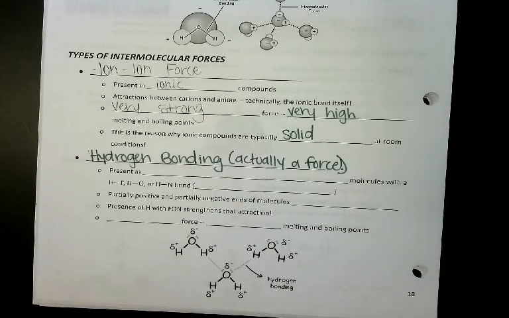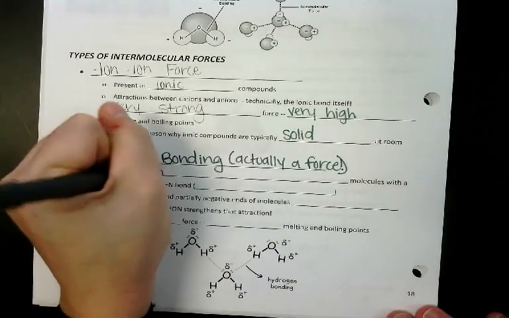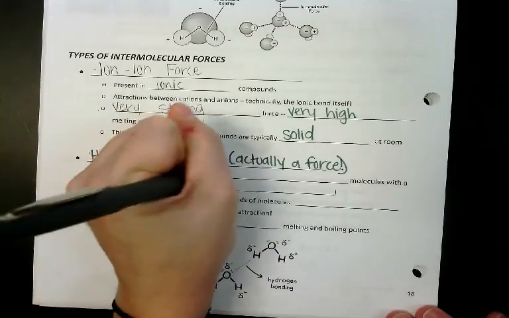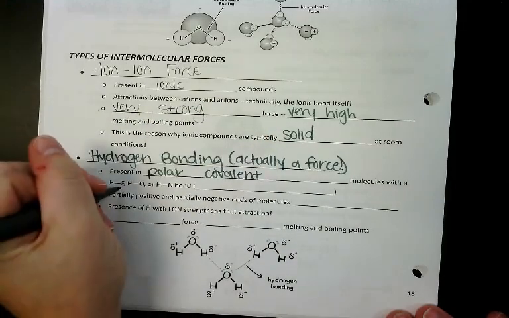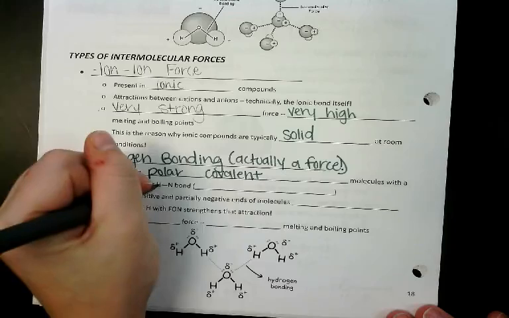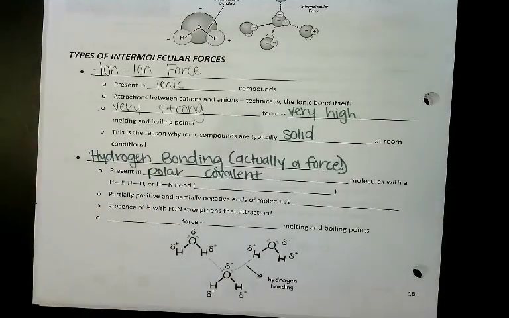Okay? So hydrogen bonding, this is present in polar covalent molecules with an H-F, an H-O, or an H-N bond. Hydrogen has to be directly bonded to fluorine, oxygen, or nitrogen in order to have a hydrogen bond. Okay?